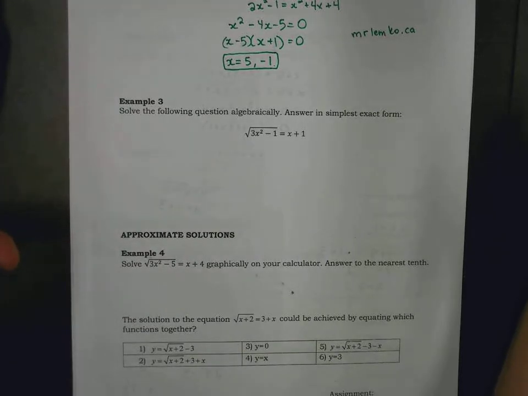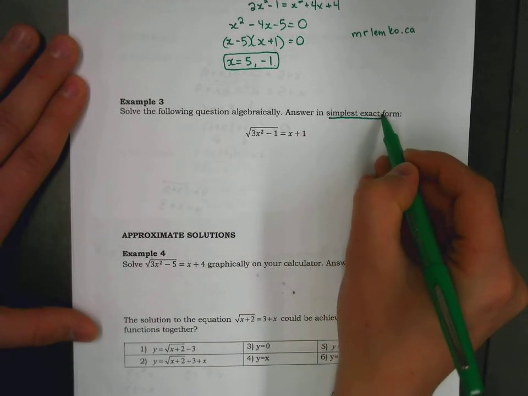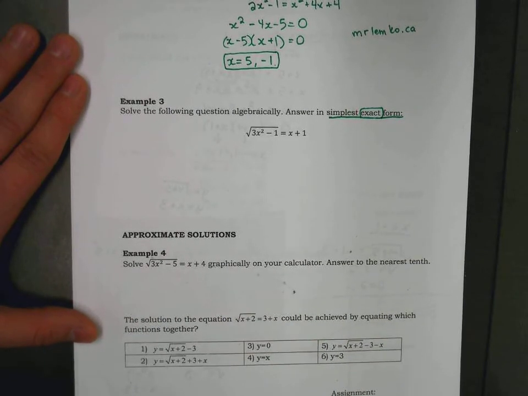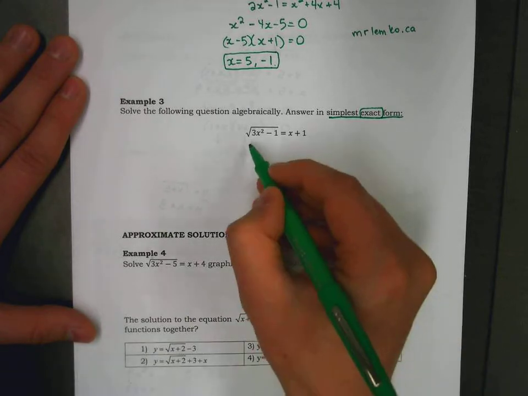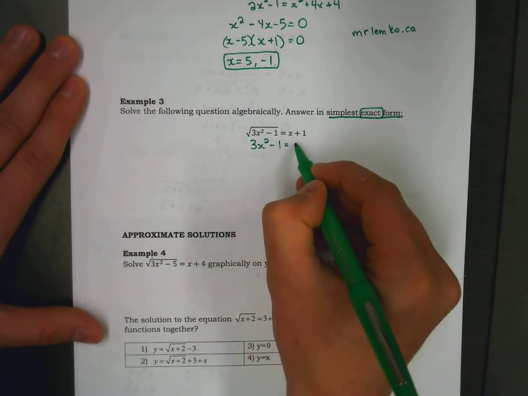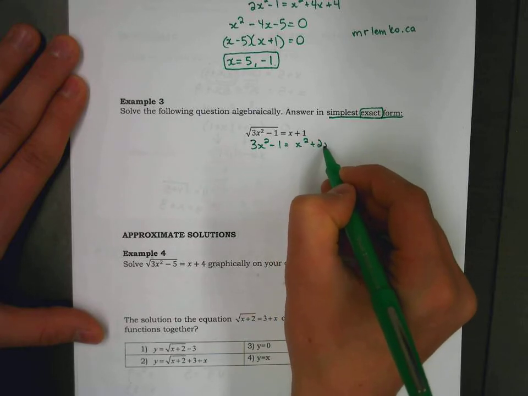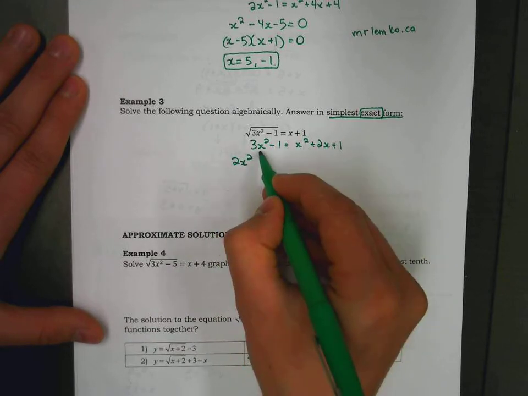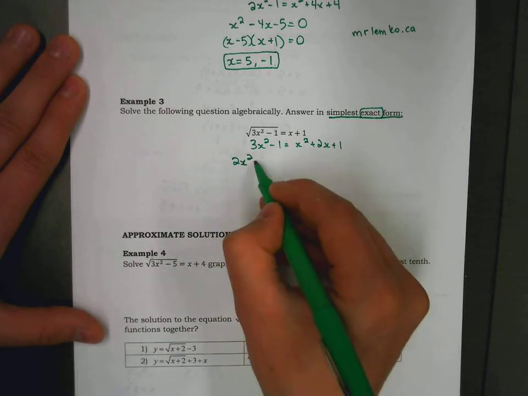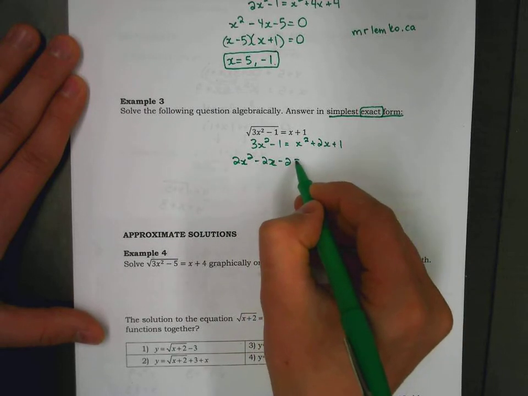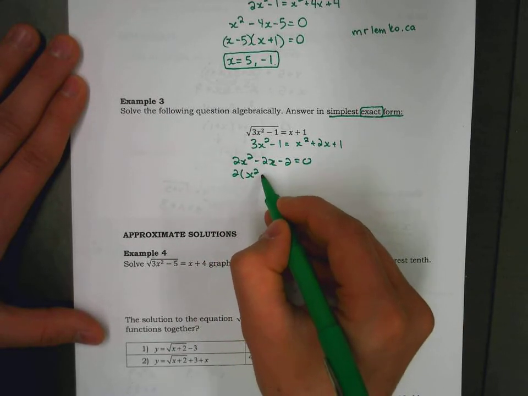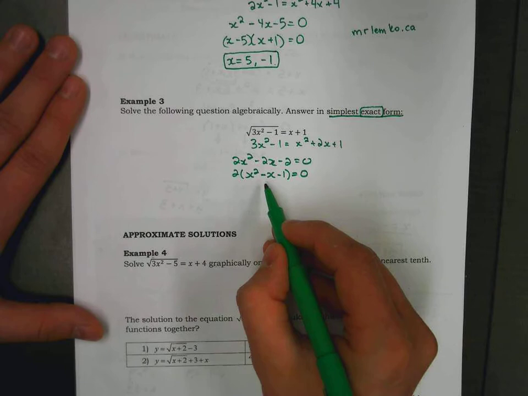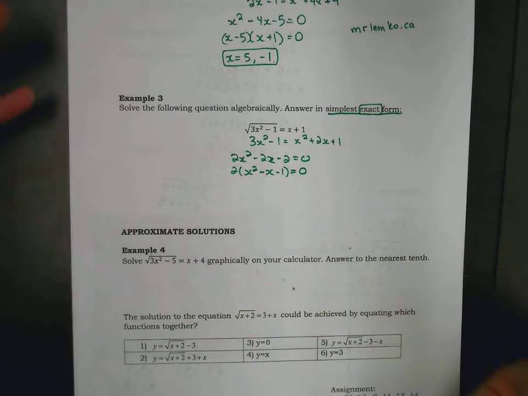For example 3, this question asks in simplest exact form, and sometimes that's a very huge hint to say it might not be okay to leave things as a decimal. So if we square both sides, we result in a similar x squared, 2x, and a 1, and expanding to occur. Moving everything over to the left side, 3x squared minus x squared minus a 2x minus a 2. We end up with a 2 factored out, and unfortunately all of our factoring skill can still not make this possible. So we might ask, does this even work?